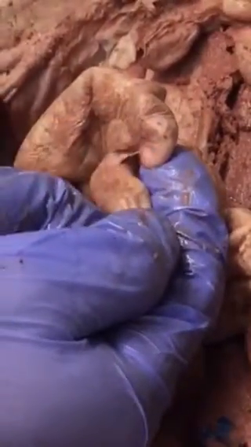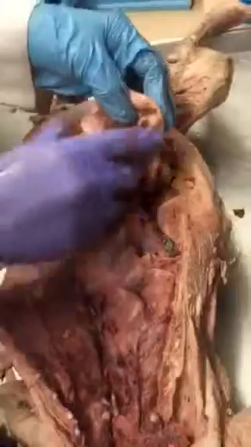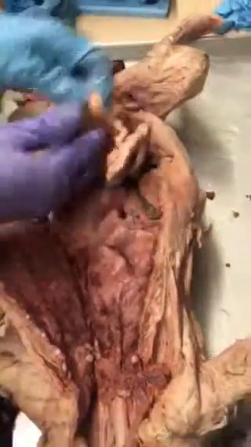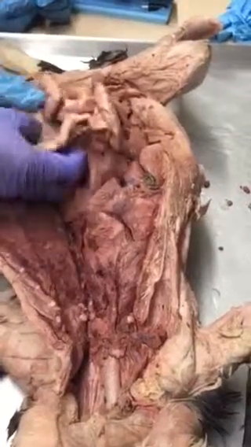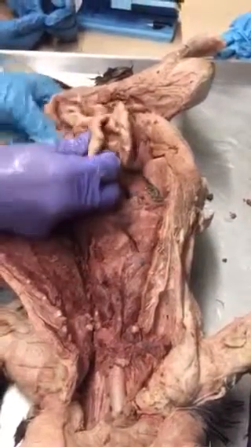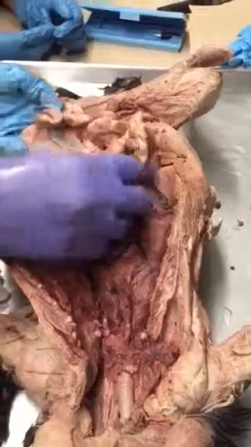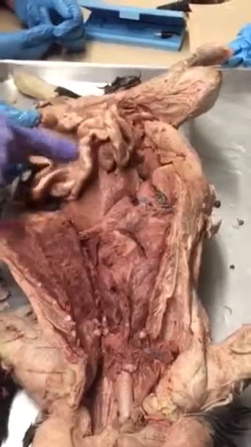So the cecum is the beginning of the large intestine. Now notice what is holding all of the intestinal tract together. It looks kind of like a flower.